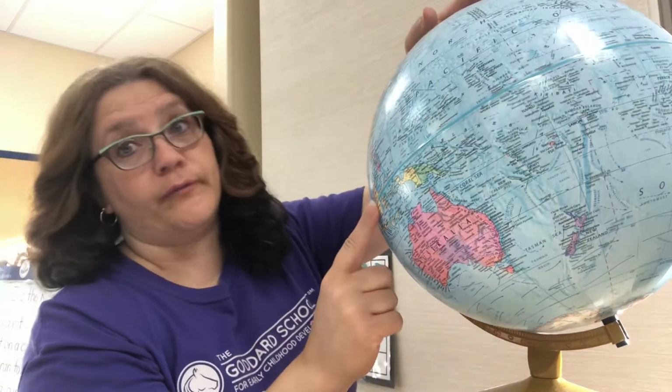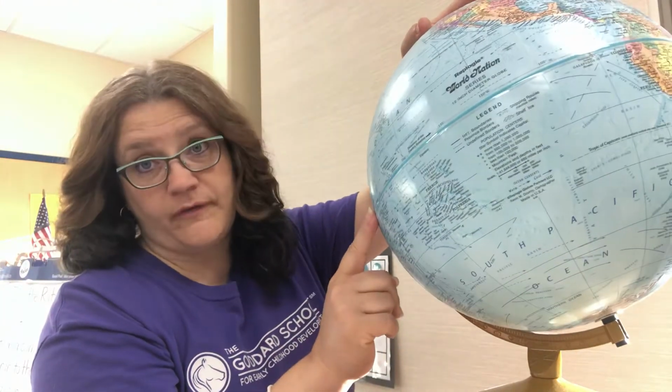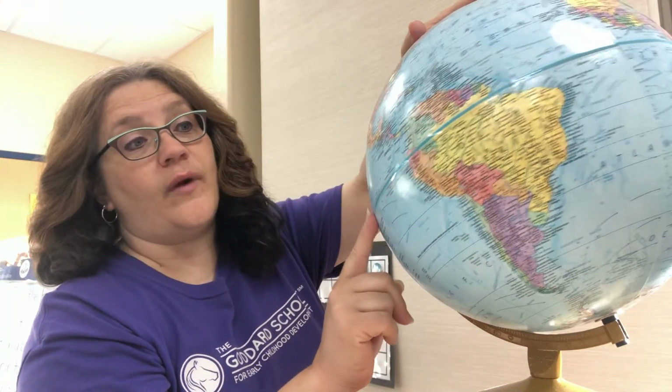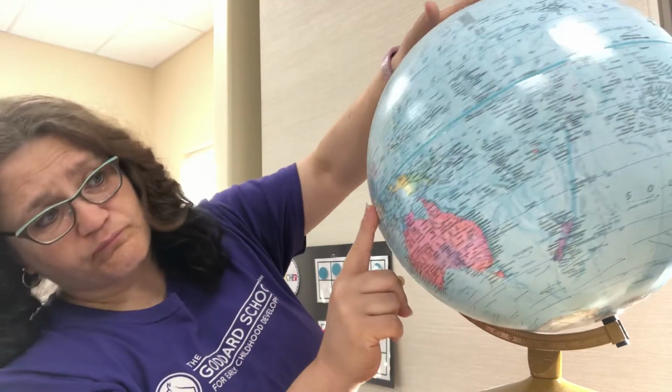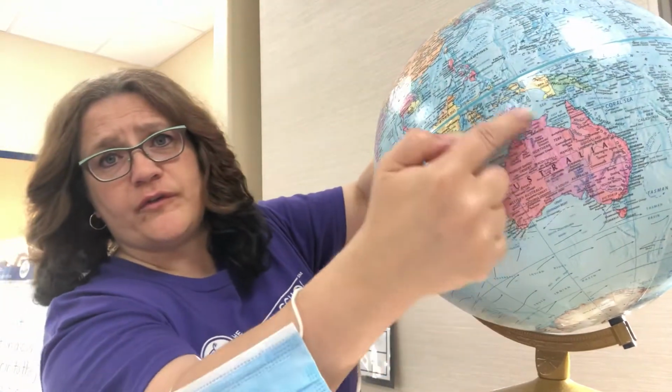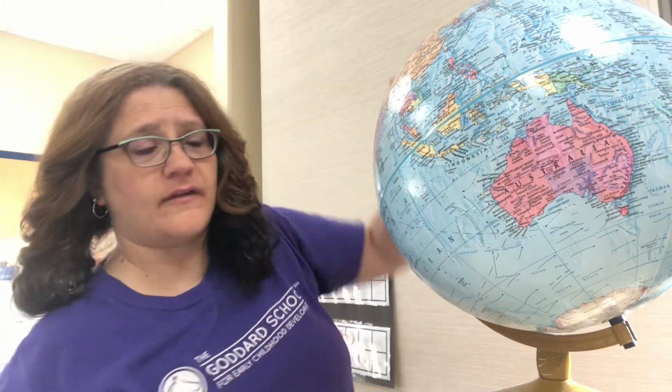The equator is really hot, guys. If you live close to the equator, then where you live is probably going to be hot. So Australia was close to the equator, so it's hot. But let's see where we're traveling today.